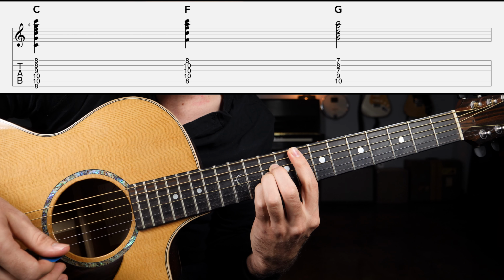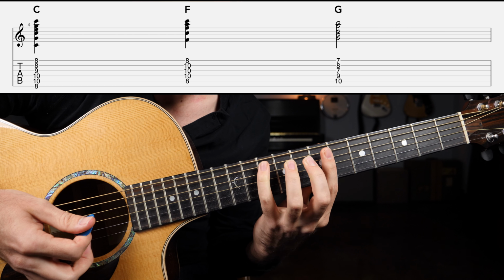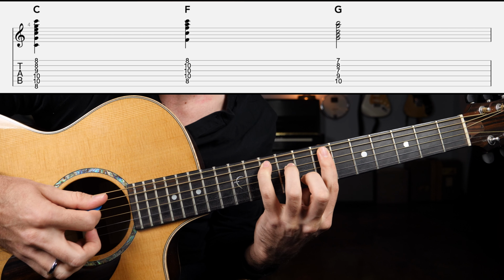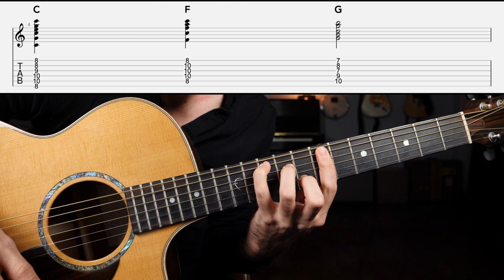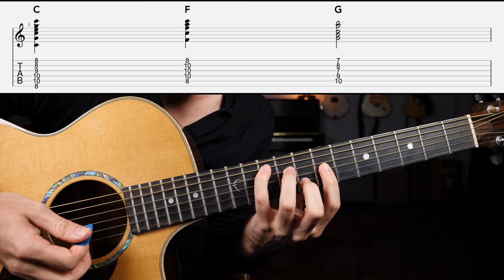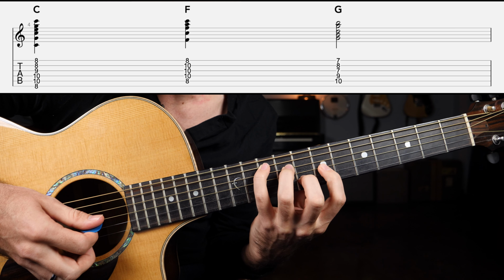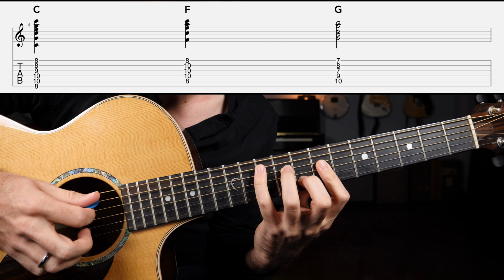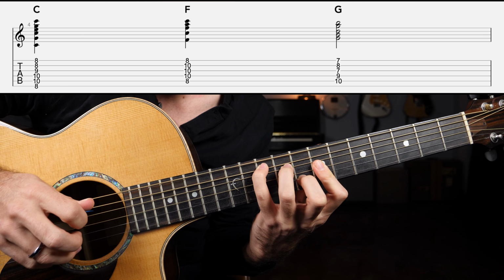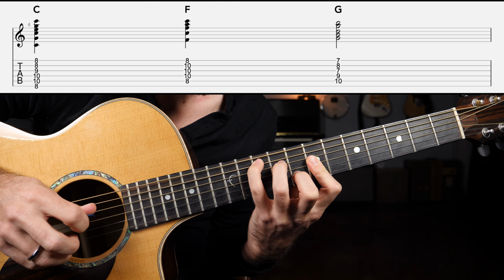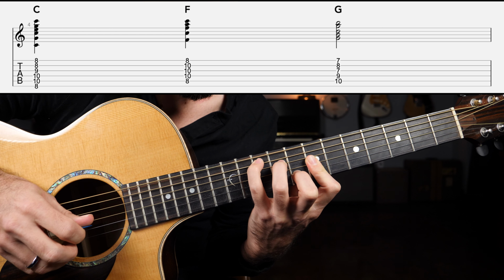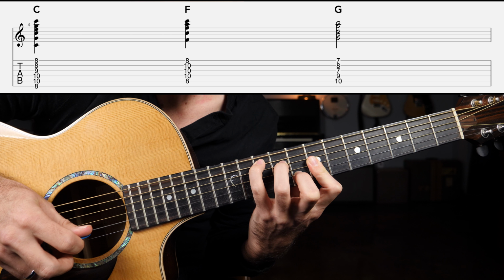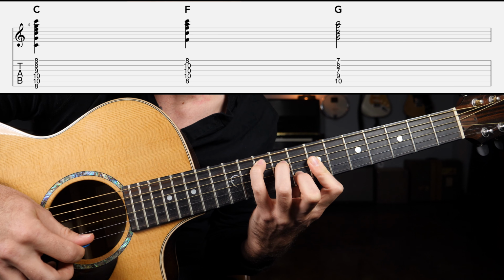And then finally the G major chord. All right, we're just going to take our C shape in a kind of barred position. So I'm barring across the 7th fret, at least the G string, B string, and high E string. I've got the 10th fret A, the 9th fret D, 7th fret G, and the 8th fret B string, as well as the 7th fret of the high E string.